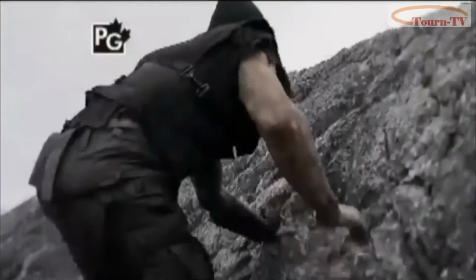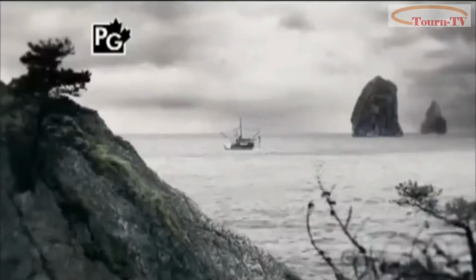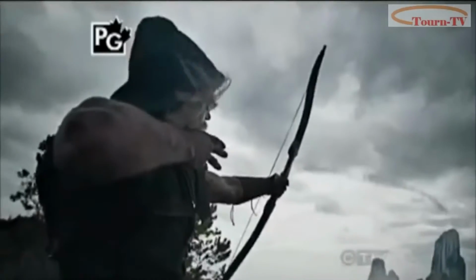My name is Oliver Queen. For 5 years I was stranded on an island with only one goal: survive.